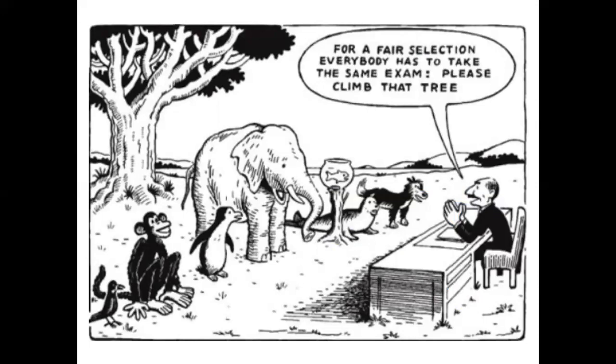But we should vary our structure and our assessment methods, as the teacher may think that for a fair selection, everybody has to take the same exam. Please scan that tree. Now these are the students, and we know there are different levels of students, as we discussed earlier in our lecture.